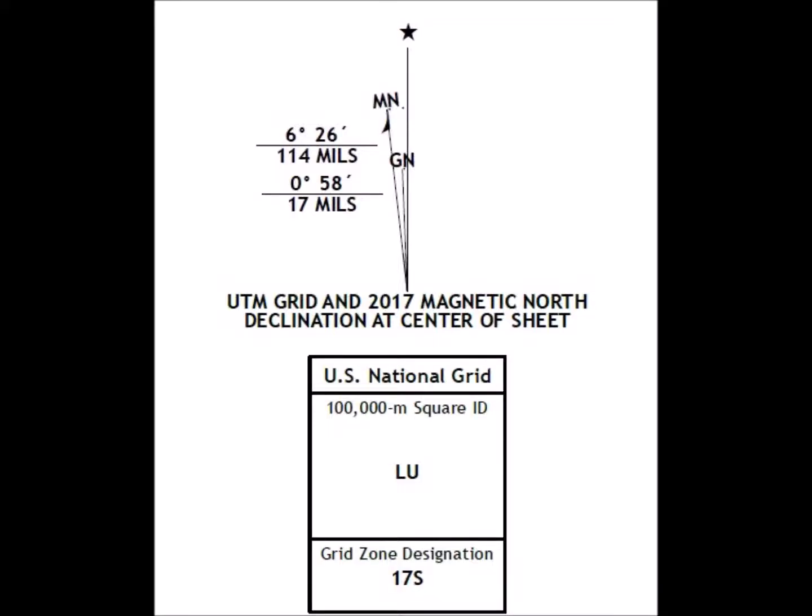The star represents true north, which is a line that extends northward and intersects with the North Pole. GN is grid north, and that corresponds to the tan grid lines that are printed over a military map. Magnetic north is the direction your compass would point toward the magnetic core of the Earth, which is near the North Pole but not exactly on it.